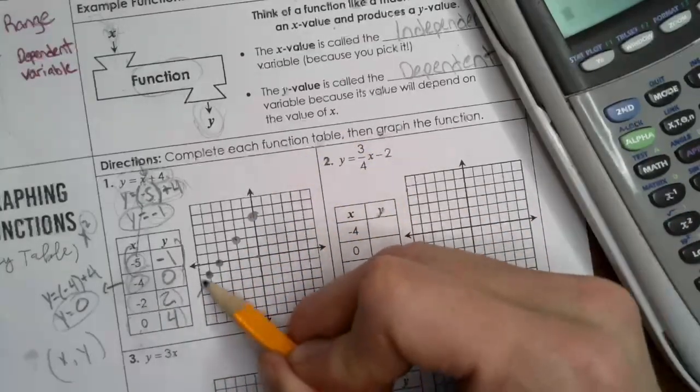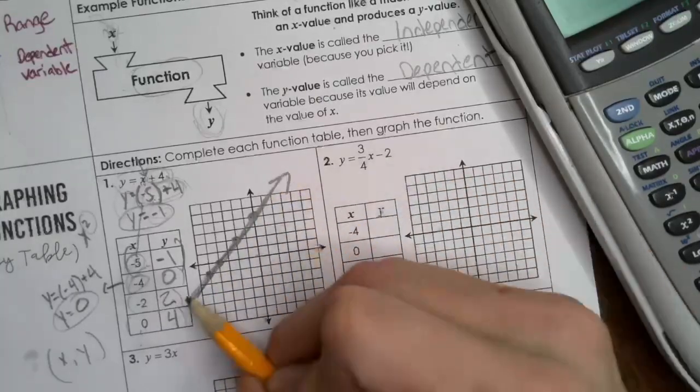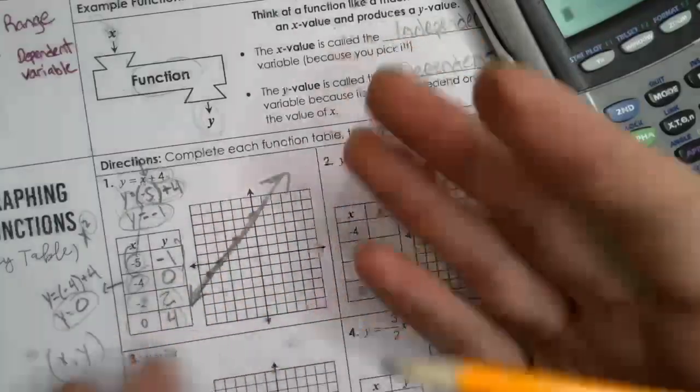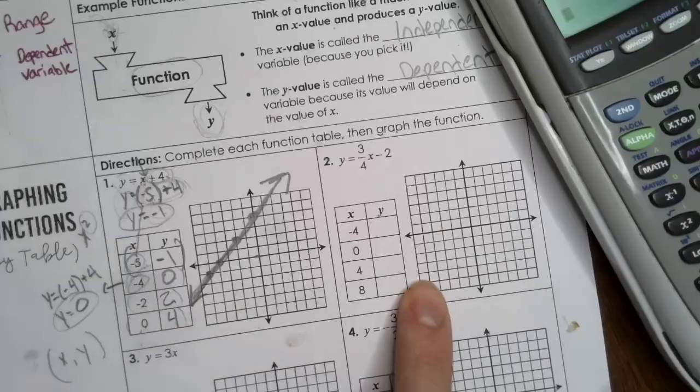You're right. So now we kind of connect them. That's kind of straight, I guess. And we put little arrows at the end because this will keep going forever. I mean, theoretically, I could put any number I want for x. The domain goes from -infinity to +infinity.